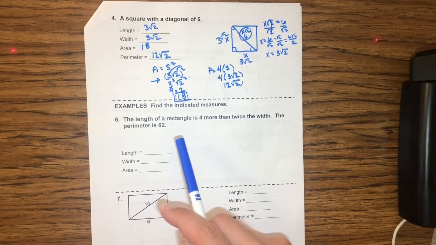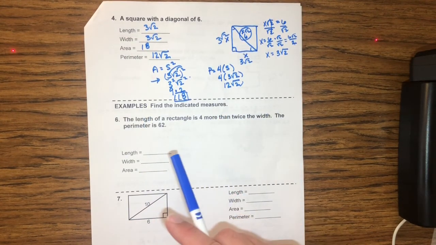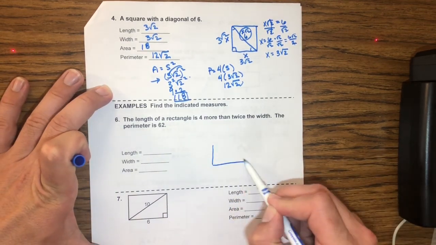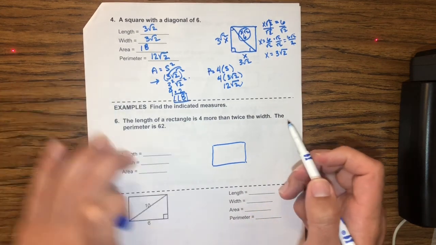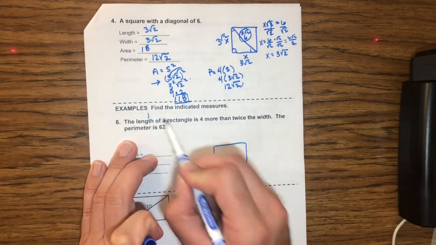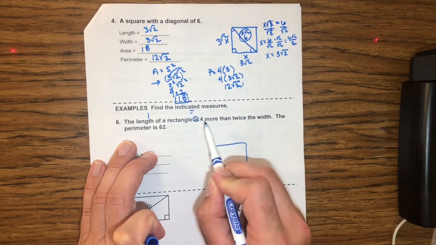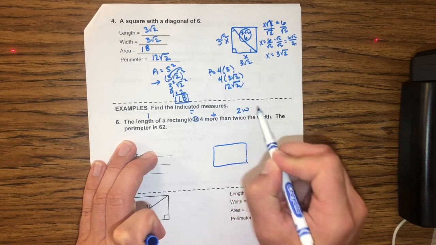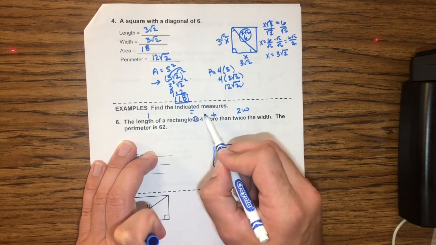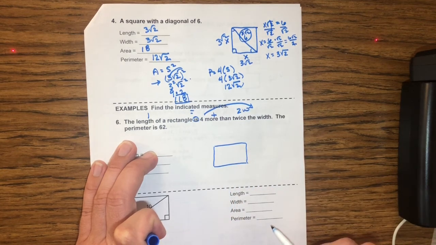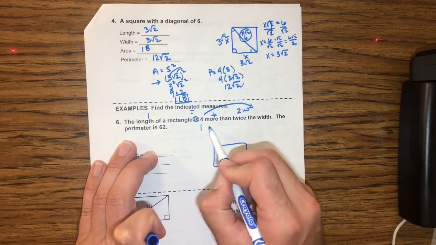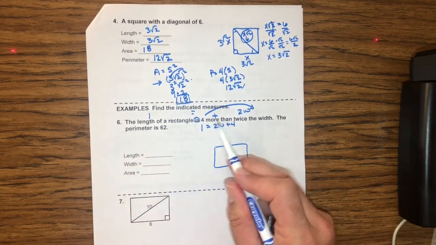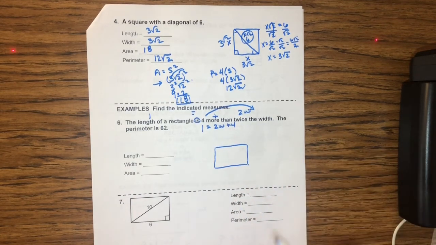Okay, on this next one, the length of a rectangle is 4 more than twice the width. The perimeter is 62. So we have a rectangle, no drawing here, so we'll sketch one out. Okay, the words here are really important. This is saying that the length of a rectangle is always our equal sign. 4 more than, that's telling us to add twice the width, so that'd be 2w. But we got to remember that the more than is a switch that happens. So this actually is going to be written out as length equals 2w plus 4. And that switch is very, very important whenever we're working these word problems.